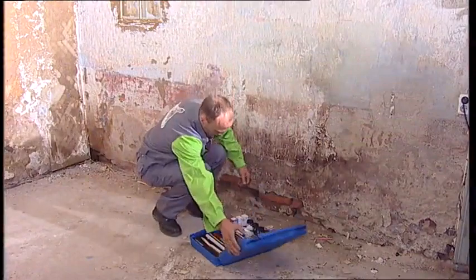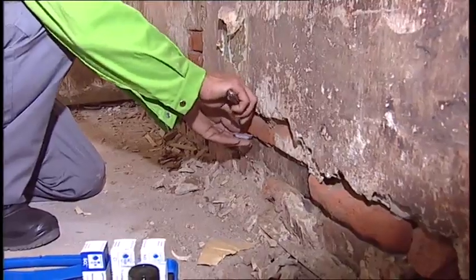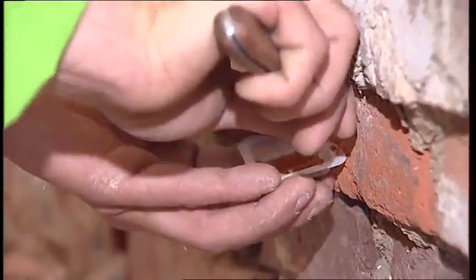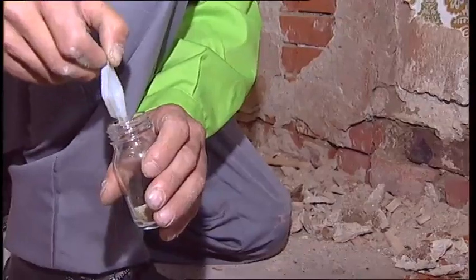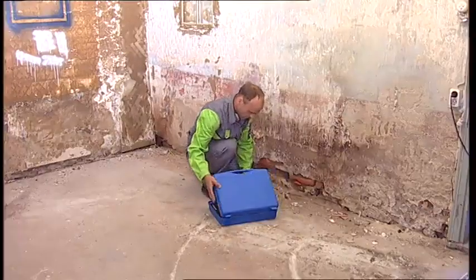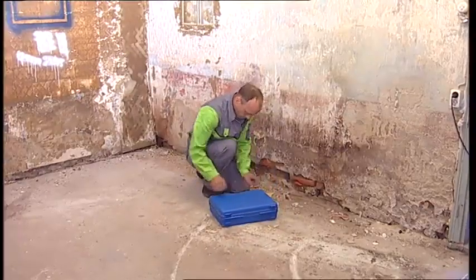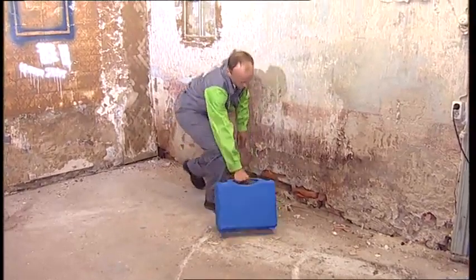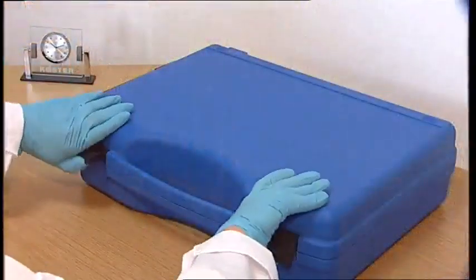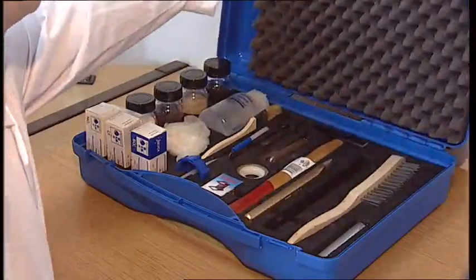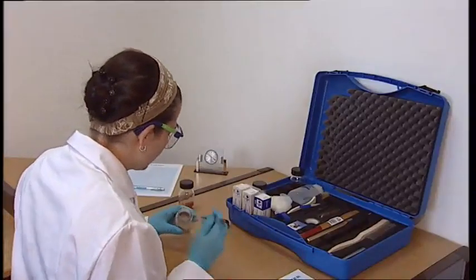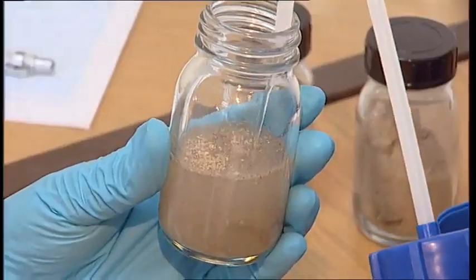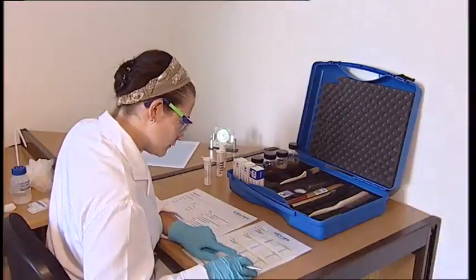Before the damaged wall is repaired, a thorough analysis is to be carried out by a professional. During the analysis, the salt and moisture content of the wall is measured, and the actual cause and extent of the damage determined. Only a thorough damage analysis makes the determination of a professional repair concept possible.